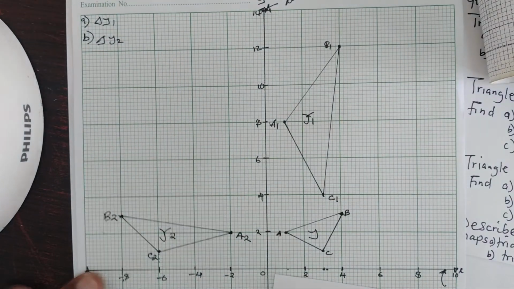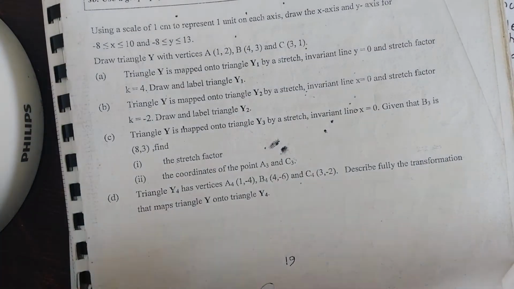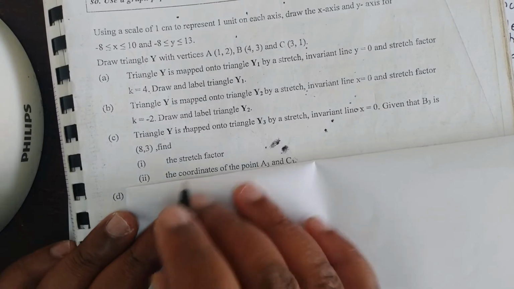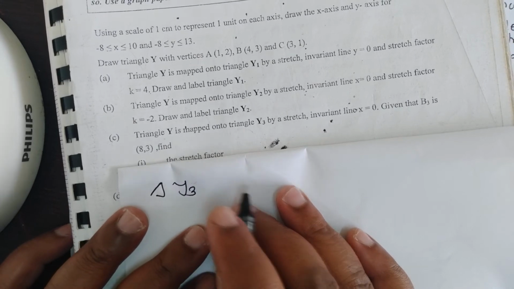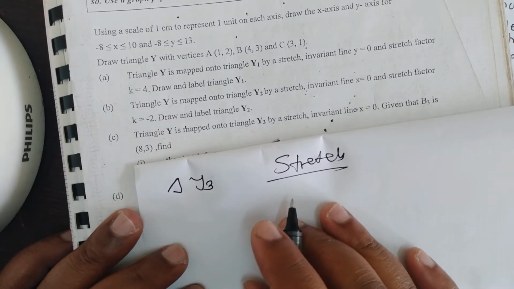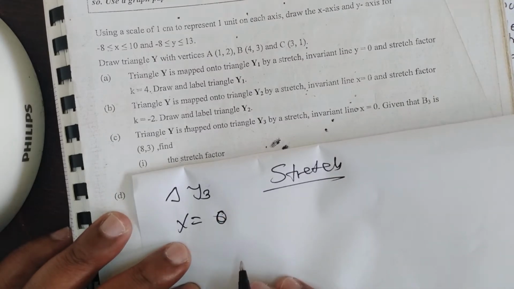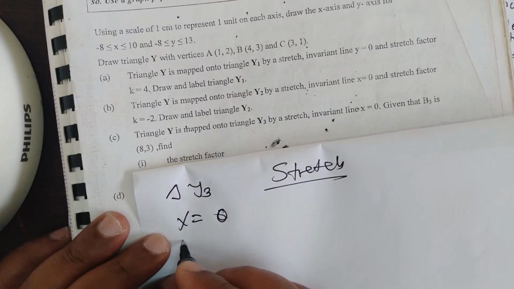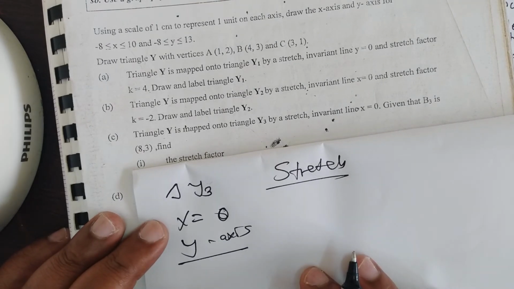Then we go to C. I hope you have the questions. Yeah, you've already copied. Let's see C. We are saying triangle y is mapped onto y3, so we have triangle y3, by a stretch. We know again we are dealing with a stretch. What is the invariant line? Invariant line is x is equal to 0. So the invariant line is the y-axis. Take note, it is the y-axis. So the values of y are the ones that are not changing.